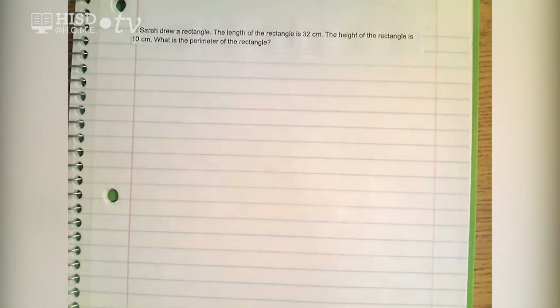Okay, now we're going to try a word problem. Let's zoom in so we can see this problem. There we go. Sarah drew a rectangle. The length of the rectangle is 32 centimeters. The height of the rectangle is 10 centimeters. What is the perimeter of the rectangle?